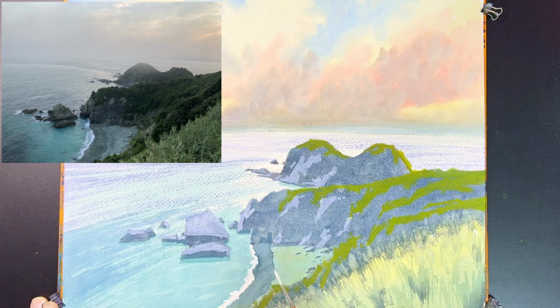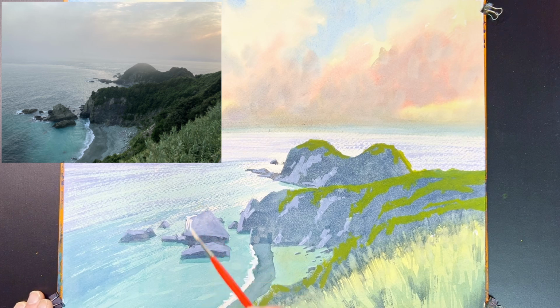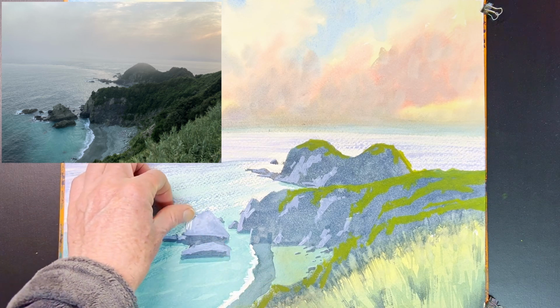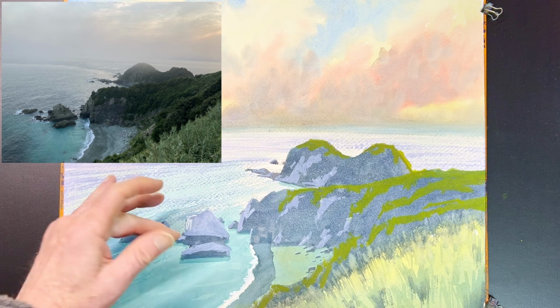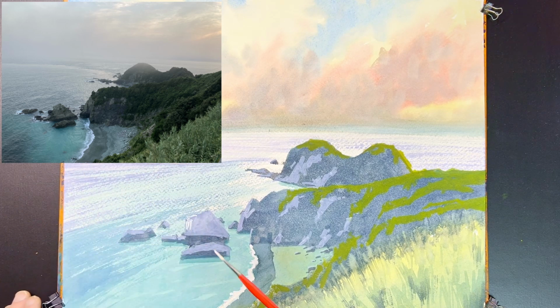Yeah, that really looks nice. I think touch of white maybe here. Ooh. I love this bit here.